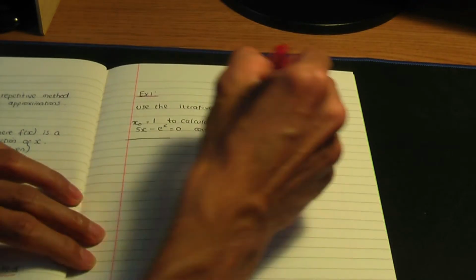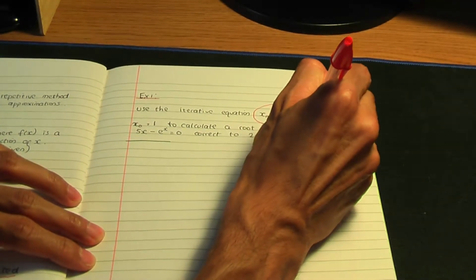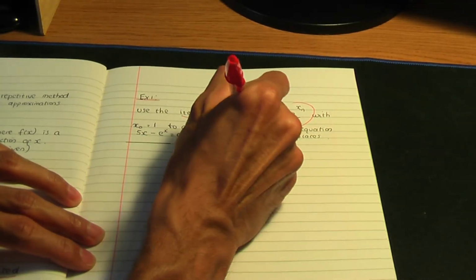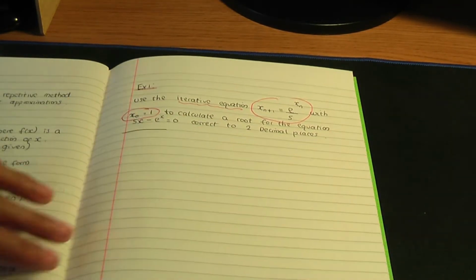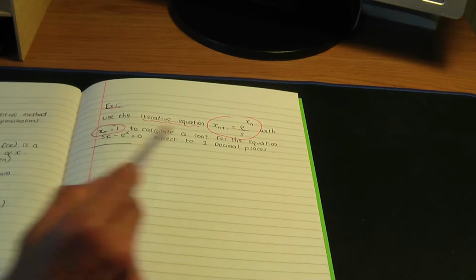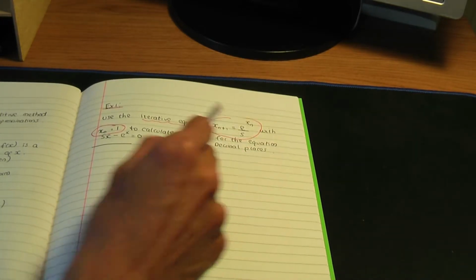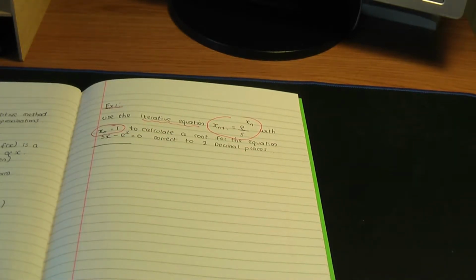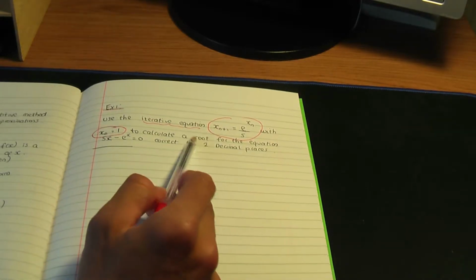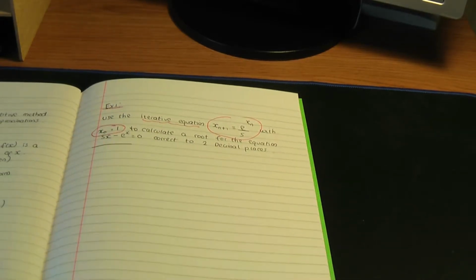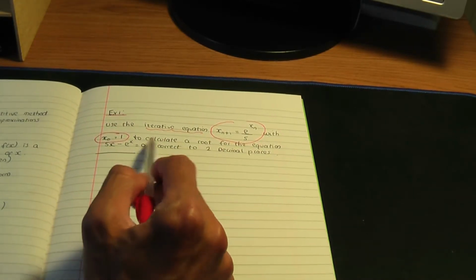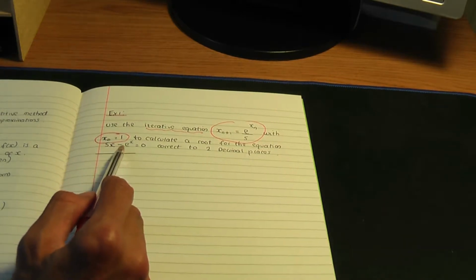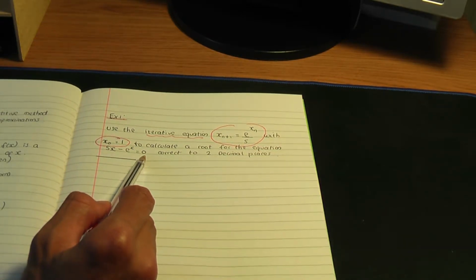Okay, so we need this. This is our iterative equation. We need x_0 = 1, so we're starting with this value. We're going to be using the iterative equation in order to get a closer approximation for the root for this equation. So we're going to see that shortly. We're calculating a root for this equation, 5x - e^x = 0.